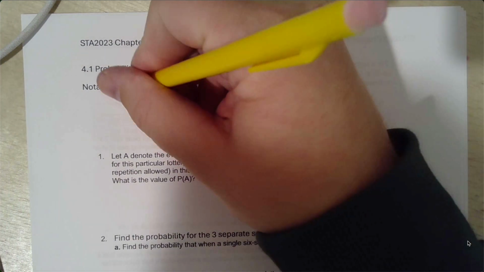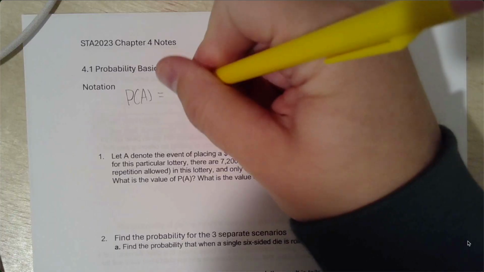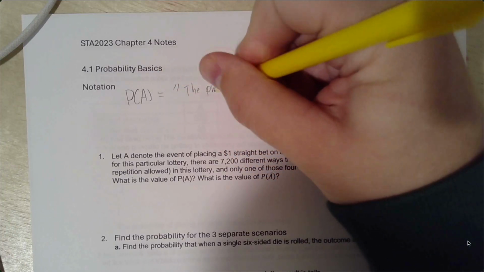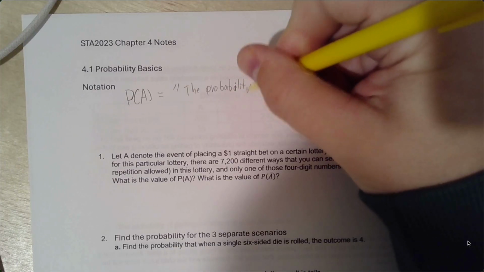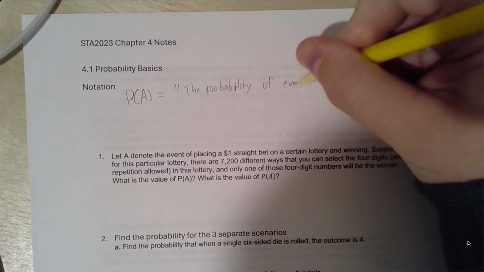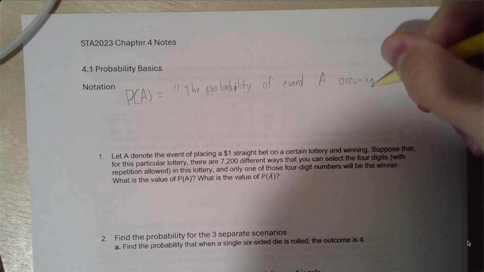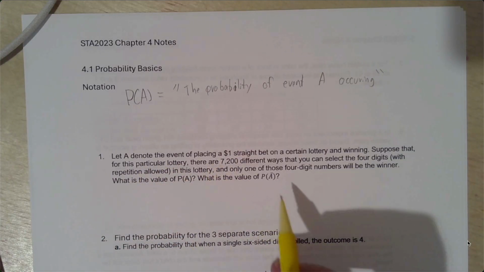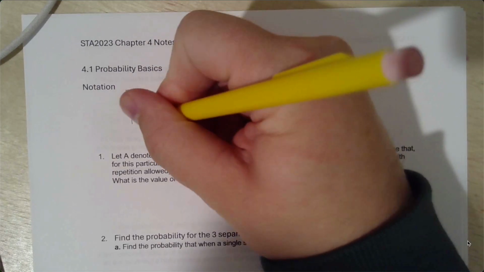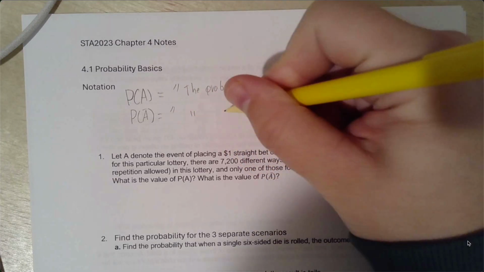So, when we talk about probability, the notation we're going to use when we write P of A is essentially the probability of event A occurring. And you can see that right below here. It says what's the probability of event A occurring, and then they're going to define what event A is. And then there's this one, and sometimes we use shorthand.